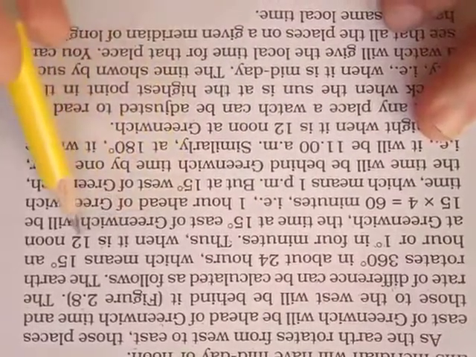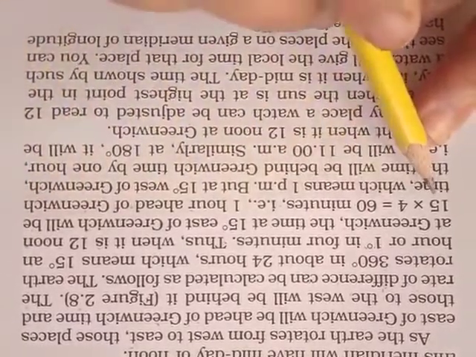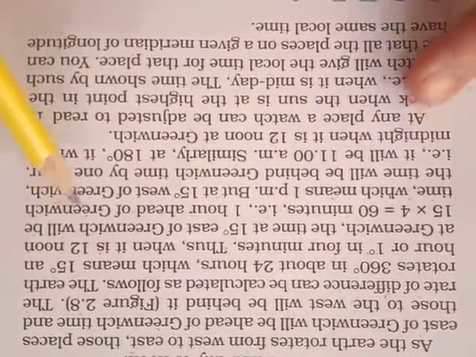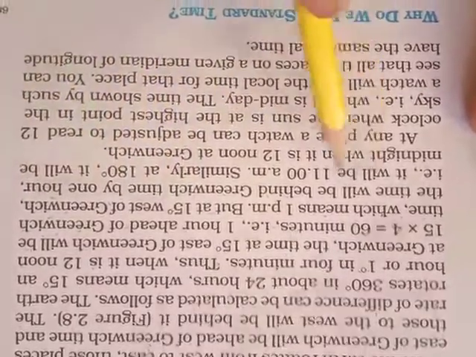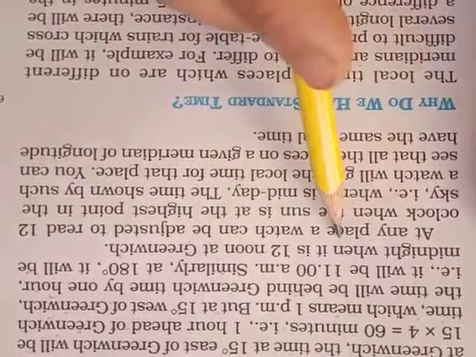Thus, when it is 12 noon at Greenwich, the time at 15 degrees east of Greenwich will be 15 into 4, that is equal to 60 minutes, 1 hour ahead of Greenwich. See, when it is 12 noon at Greenwich, the eastern side will be 1 hour ahead. But at 15 degrees west of Greenwich, the time will be 1 hour behind Greenwich time. It will be 11. Similarly, at 180 degrees, it will be midnight when it is 12 noon at Greenwich.